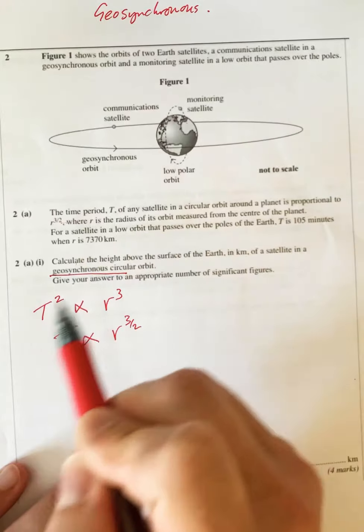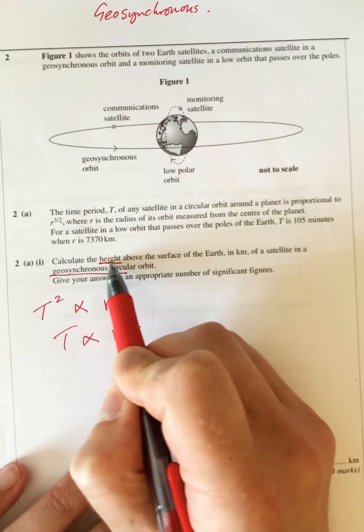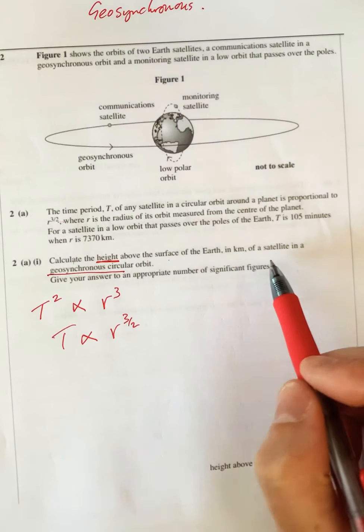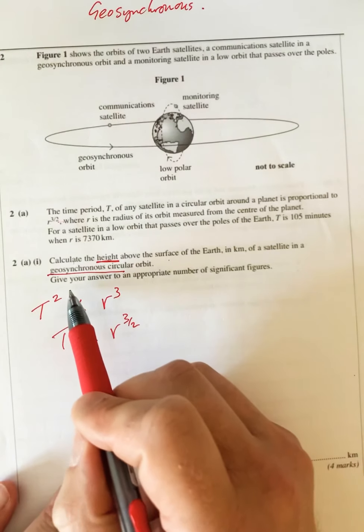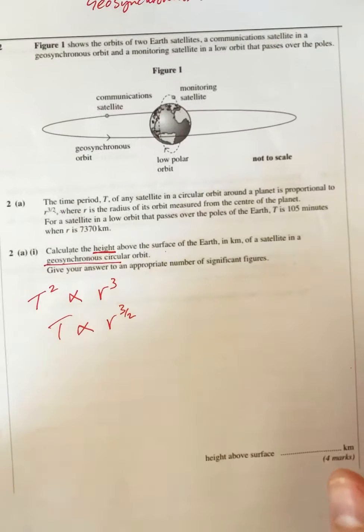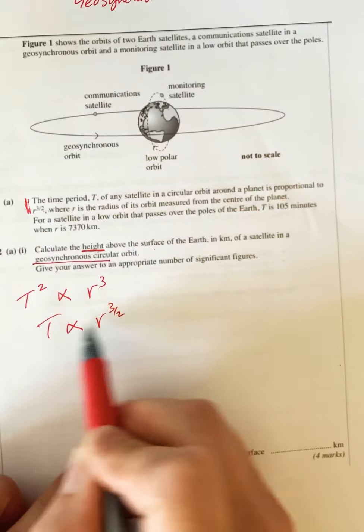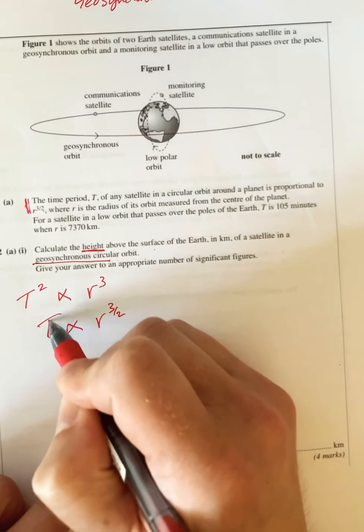Now it says calculate the height, so it's actually asking for the height above the surface of the Earth, in kilometers, of a satellite in a geosynchronous circular orbit. Give your answer to an appropriate number of significant figures. Right, so they've highlighted this proportionality rule they've given us.